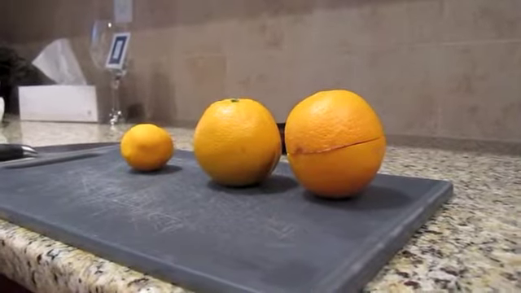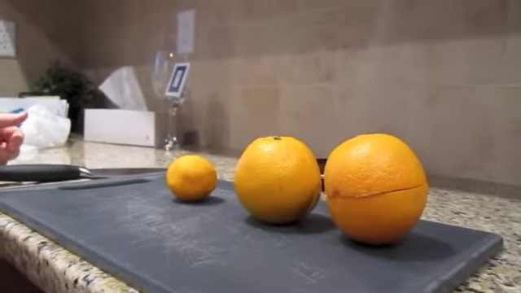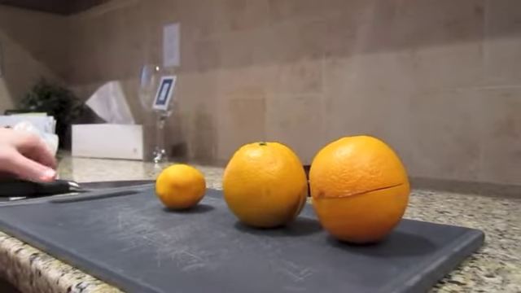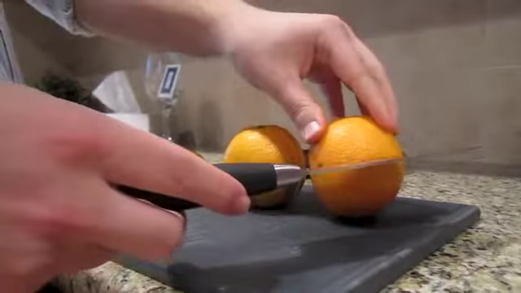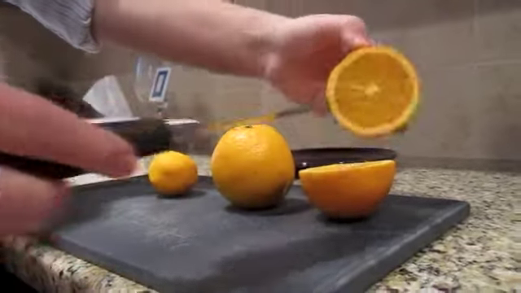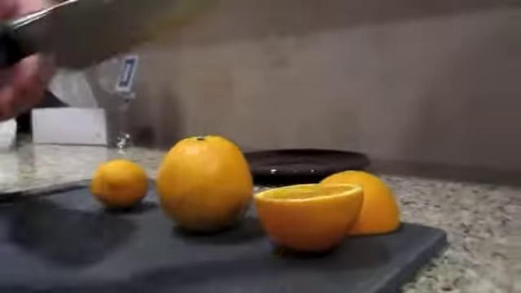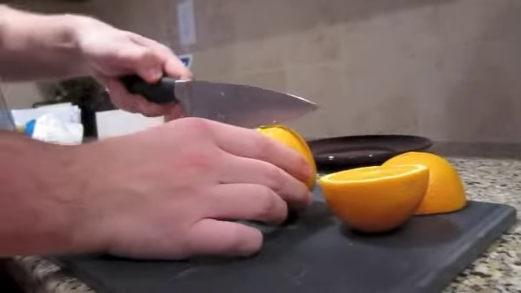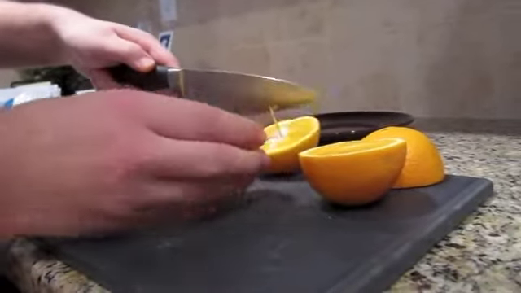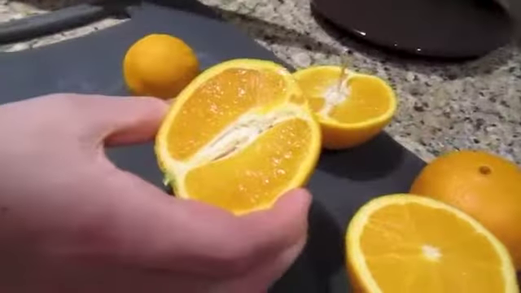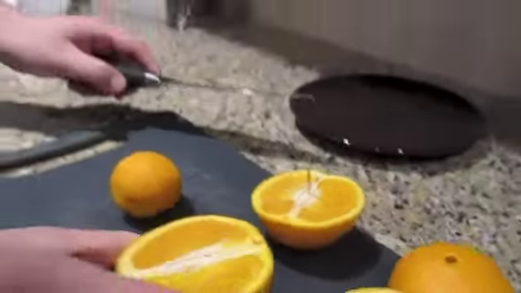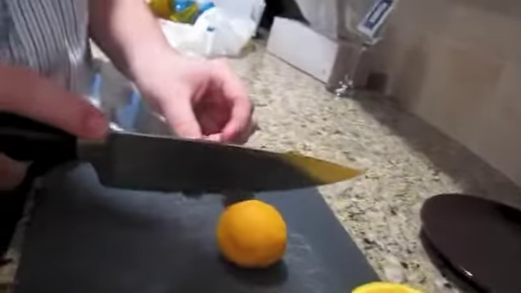A sphere is a lot like a cube. No matter where you cut it, you'll get a circle. If you cut straight down the middle, you'll get the largest possible circle. If you cut anywhere else, you'll get a smaller circle.